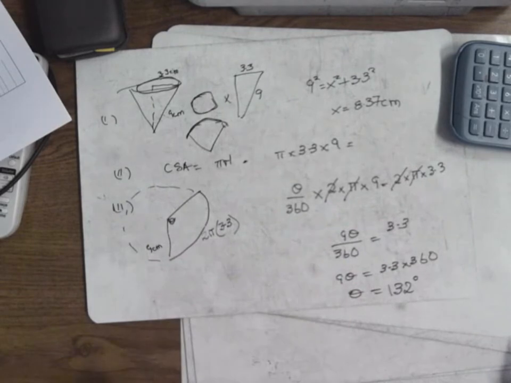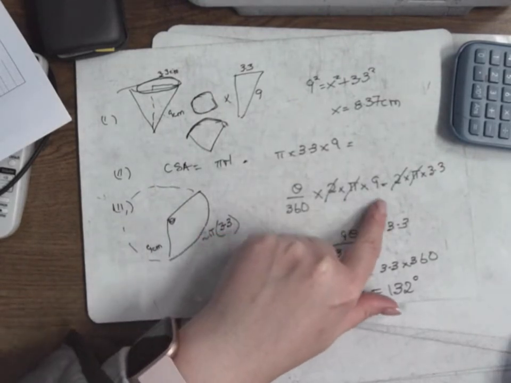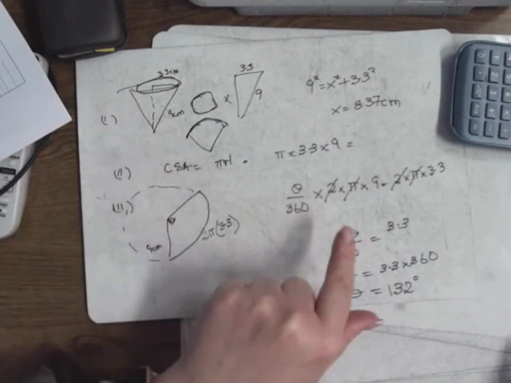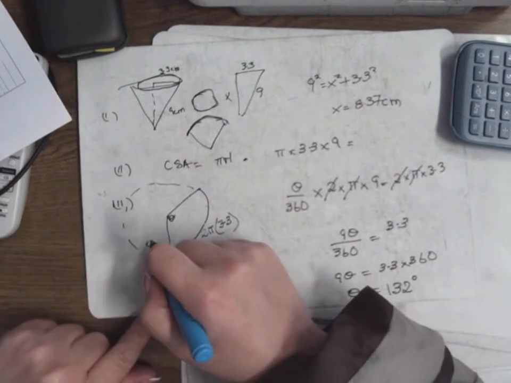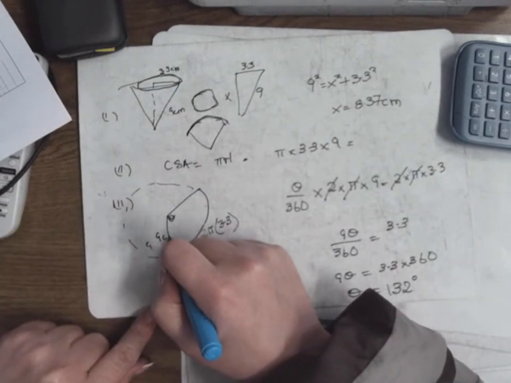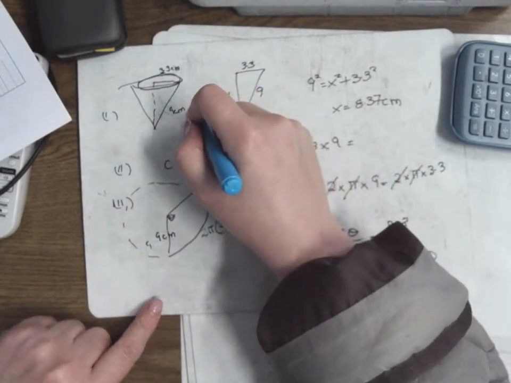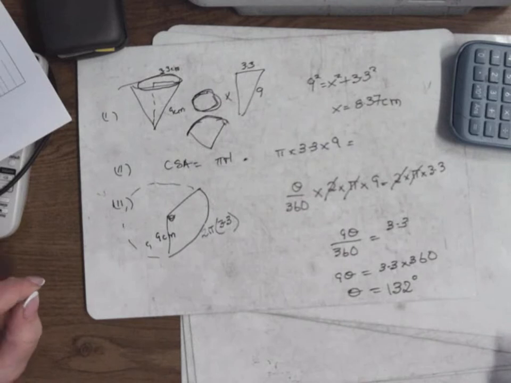If I was to get the circumference of that circle, it would be 2 pi r. So the radius, they told me the radius is 9 of this circle, whereas that radius up there was the radius of this circle up here, which was 3.3. Is that okay?